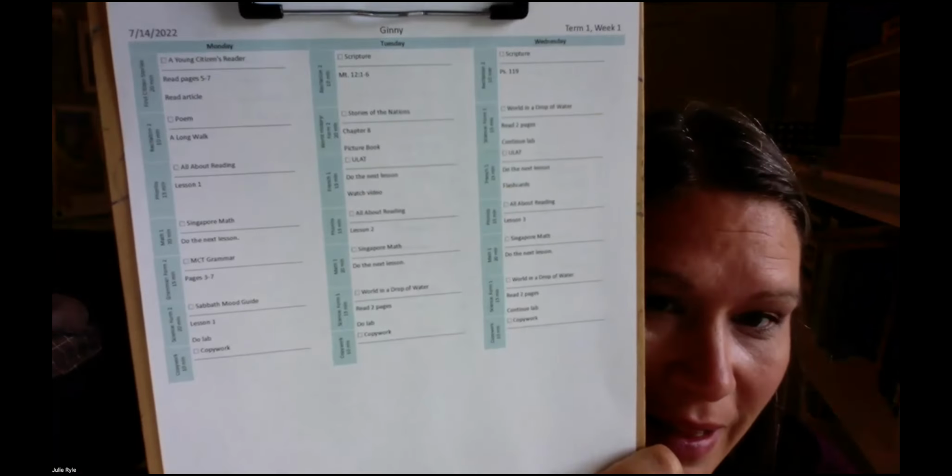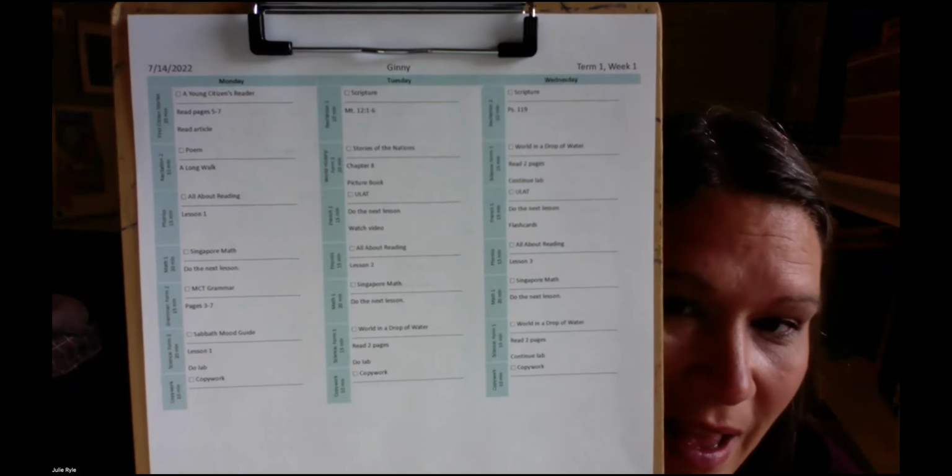Hi. So I found that I like to plan our homeschool weeks digitally, but I like to view my schedule each week on paper. I need this checklist in hand.